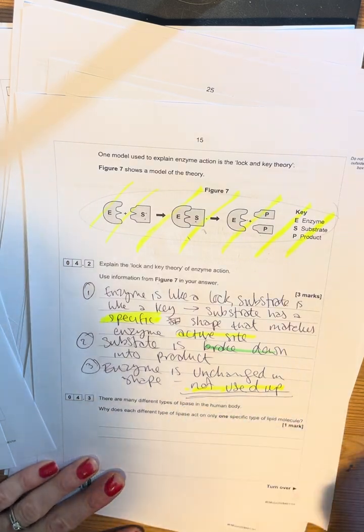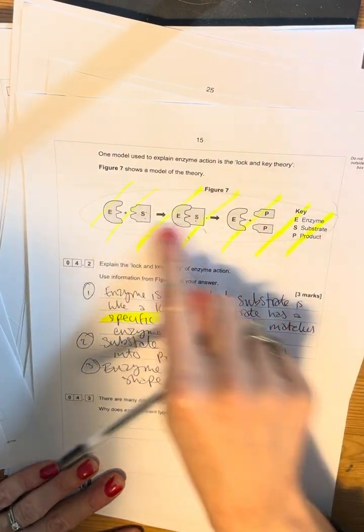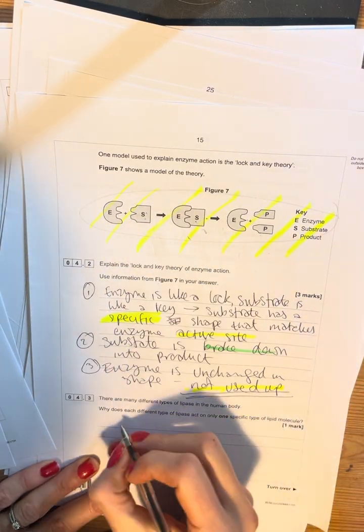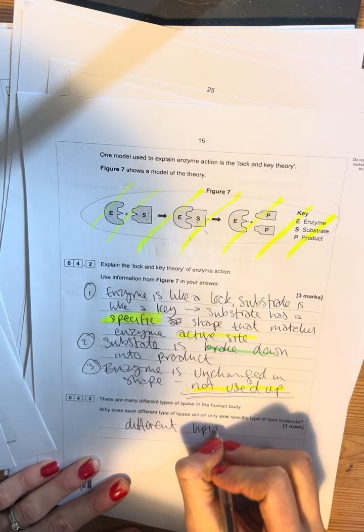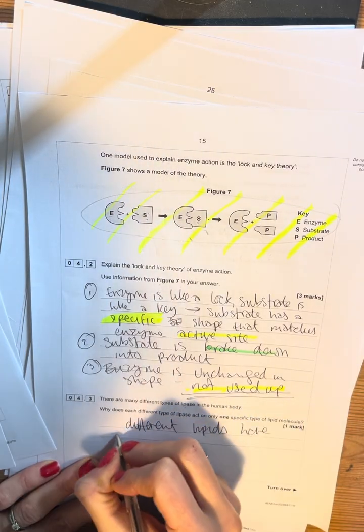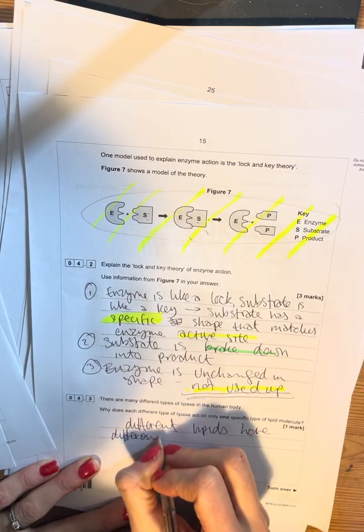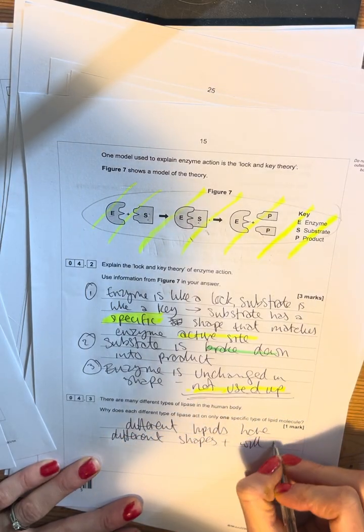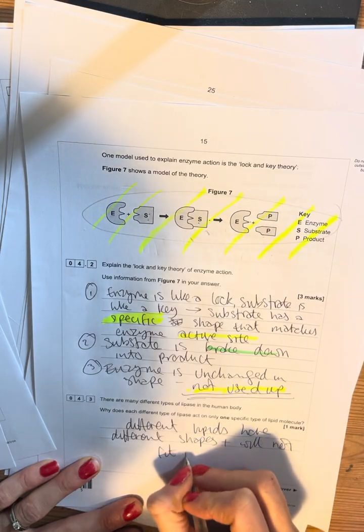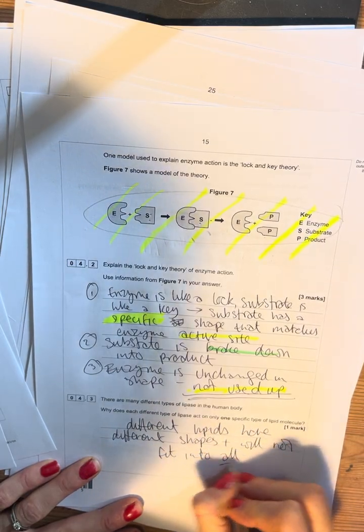Again, why are there different lipases acting on different substrates is all to do with the shape. So different lipids have different shapes and will not fit into all active sites.